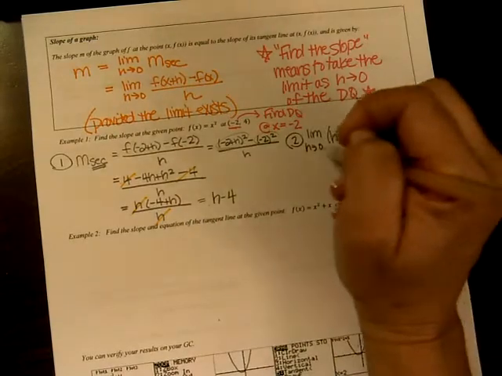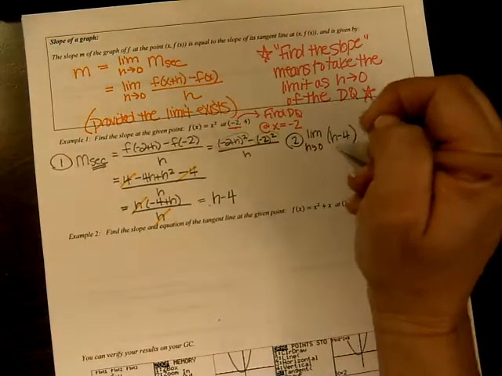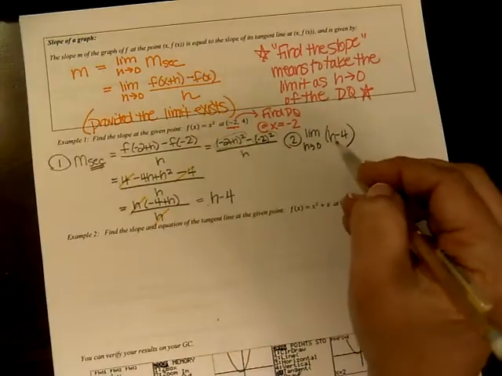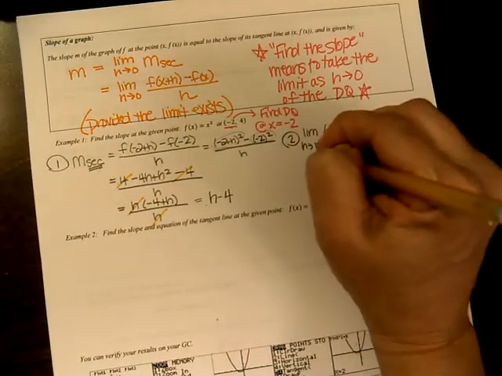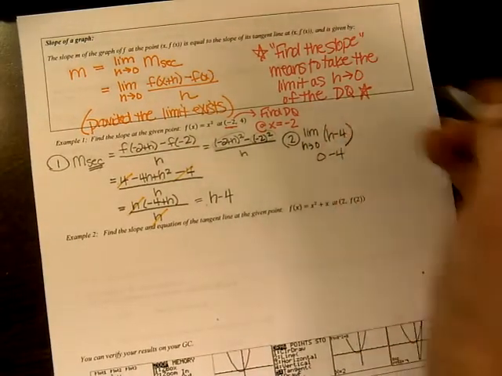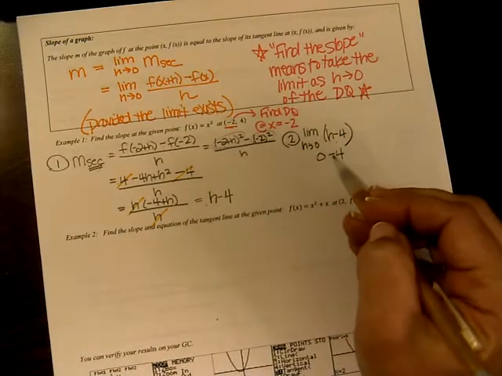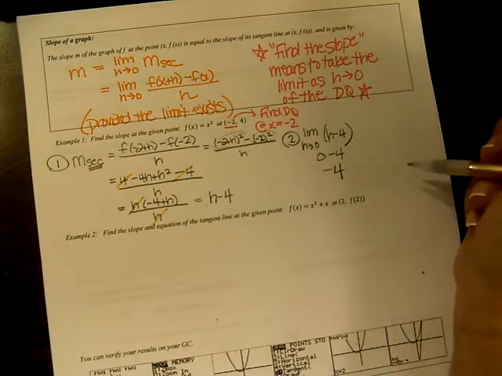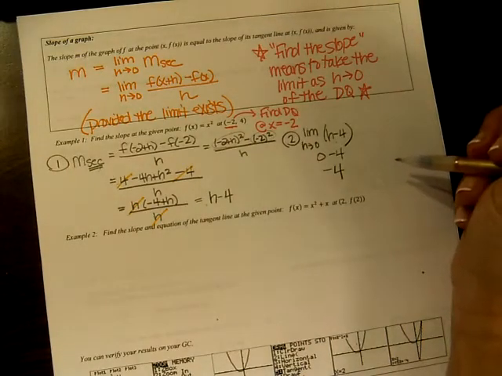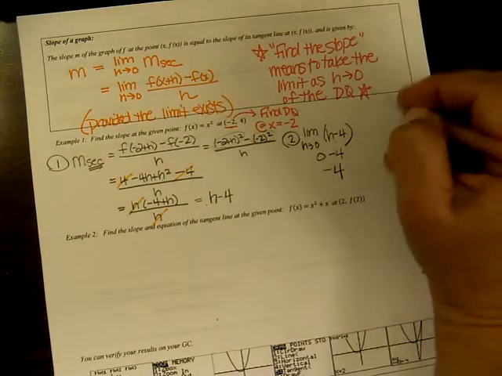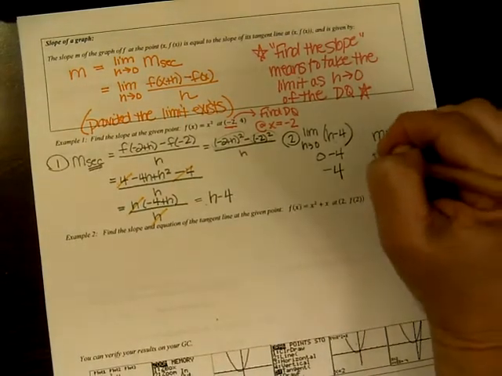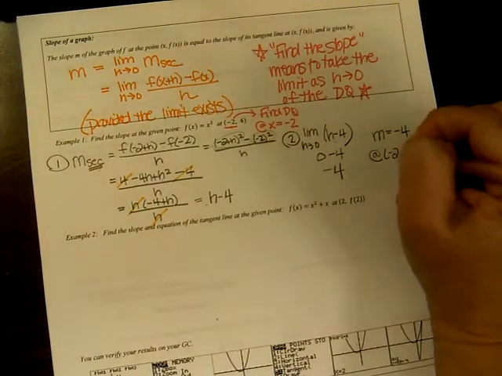All right, so because of this, this is something that we're able to use direct substitution for. There's not an issue, it's not in an indeterminate form, so we can just say, all right, let's put 0 in for h, and we see that the limit as h goes to 0 of h minus 4 is -4. So that means that the slope is going to be -4 at the point -2, 4.